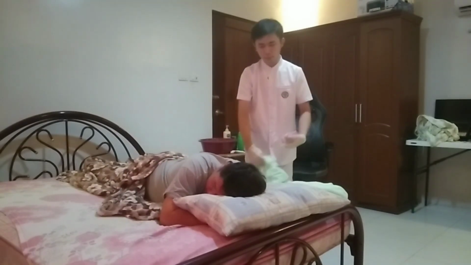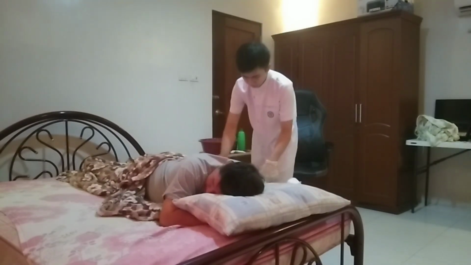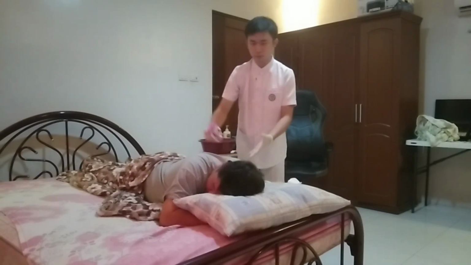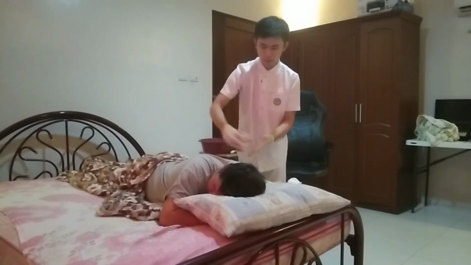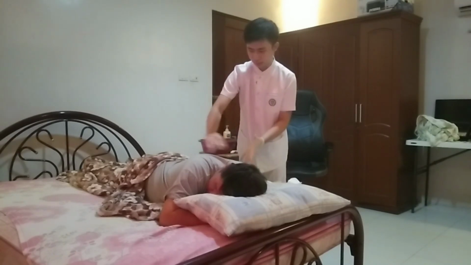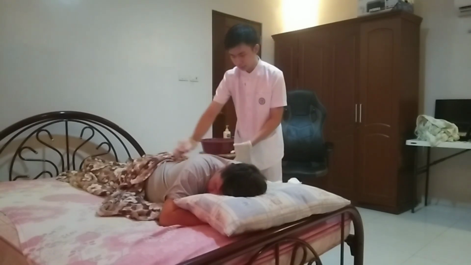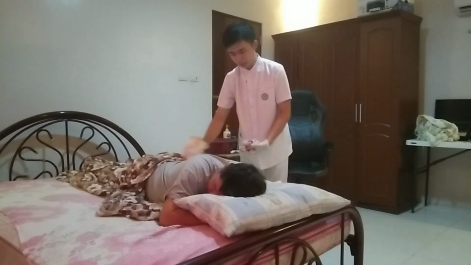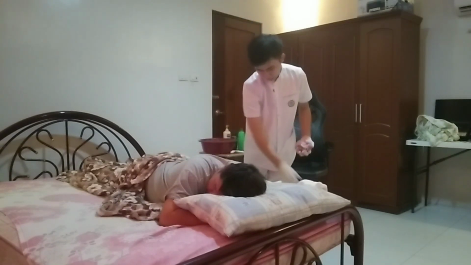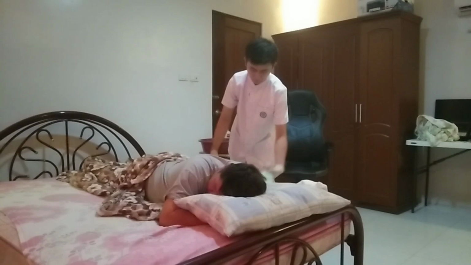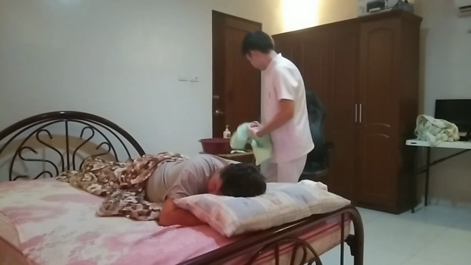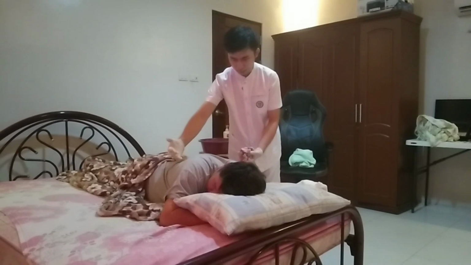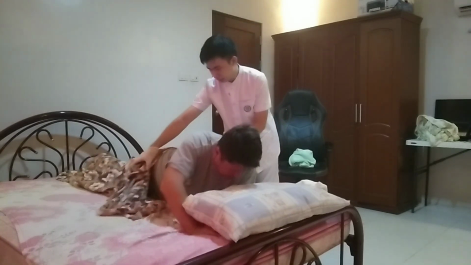So over here, we will put a waterproof pad underneath him too. And then we will start washing his back. So over here, we scrub and all the way down. And then after that, we will dry it with a dry towel. And then remove the waterproof pad. And then have the patient turn back around again. So sir, I'm going to have you turn back around again.